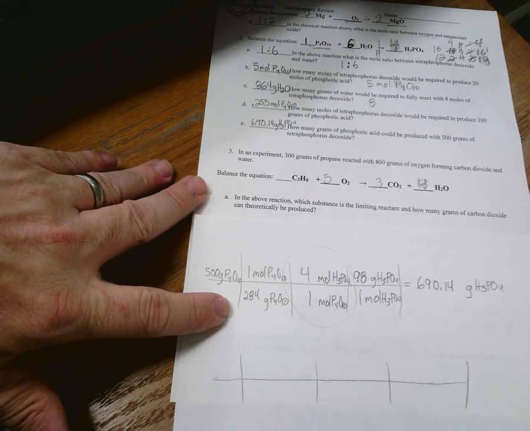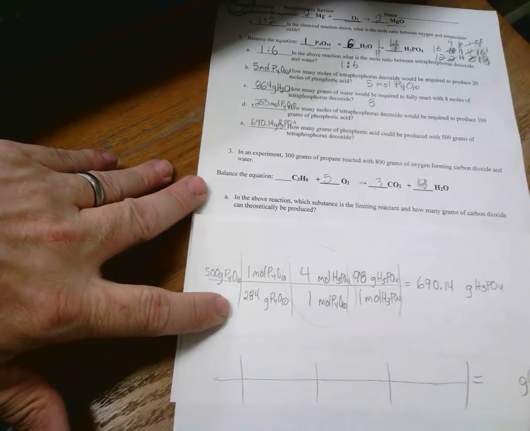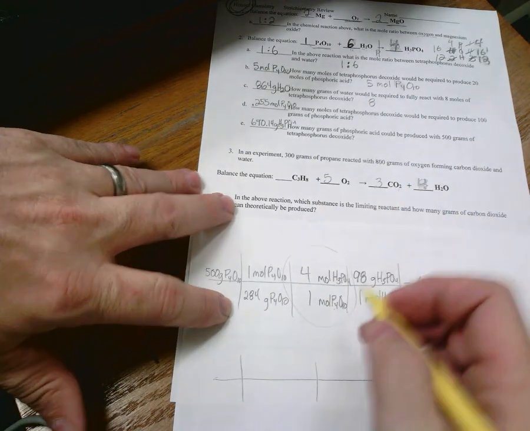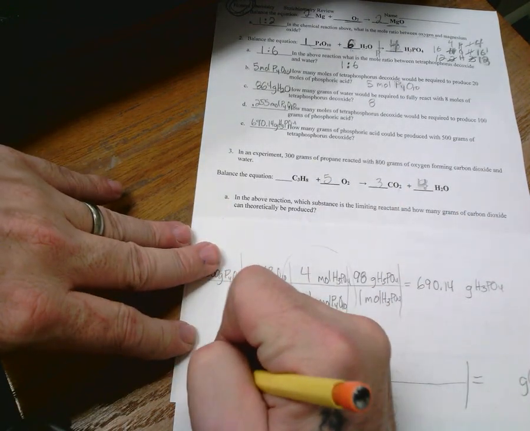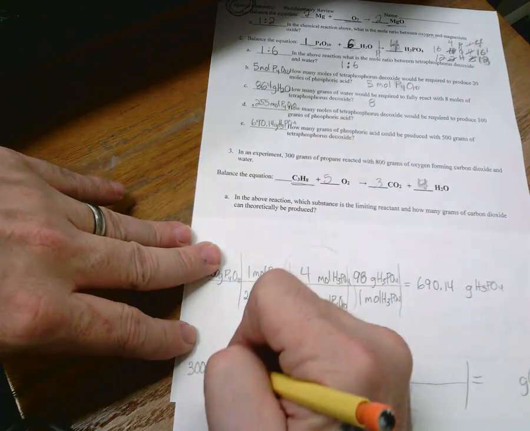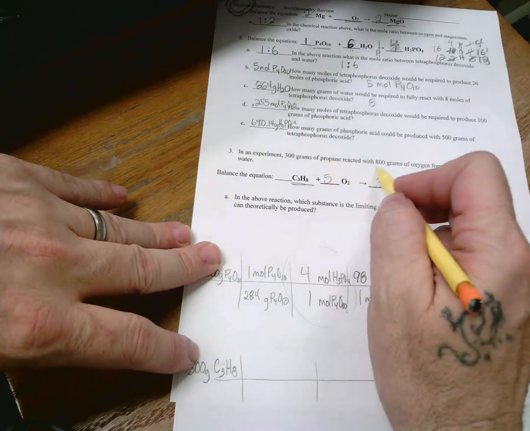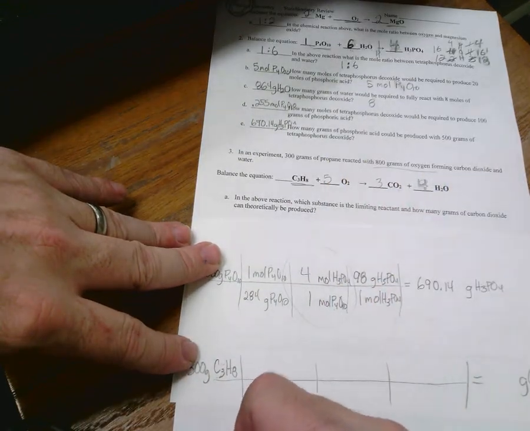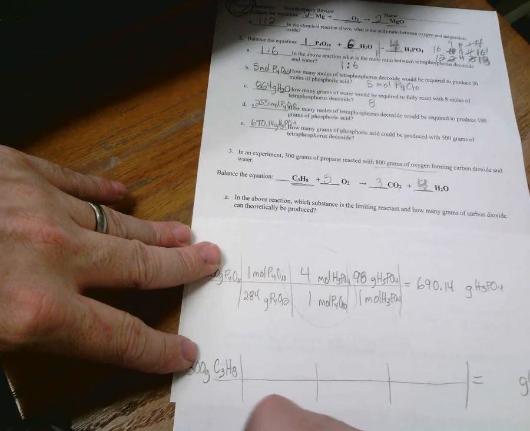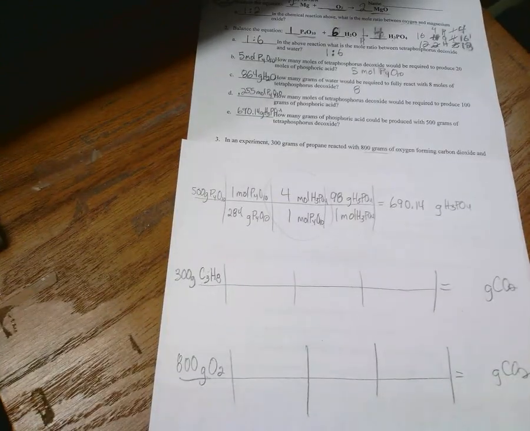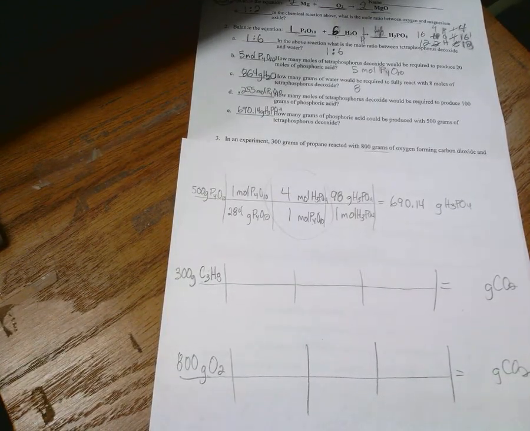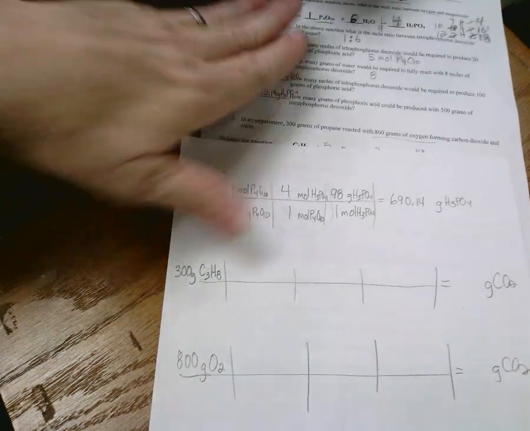And they're asking me specifically about grams of carbon dioxide. And they've given me 300 grams of propane, which those of you who don't know propane, it's that right there. And they've given me 800 grams of oxygen, O2. Okay, so now it's just working these two problems out and figuring out which one gives me the least product, right?